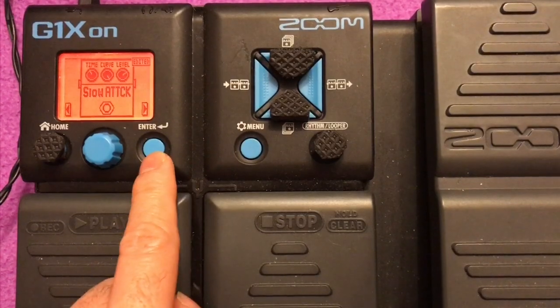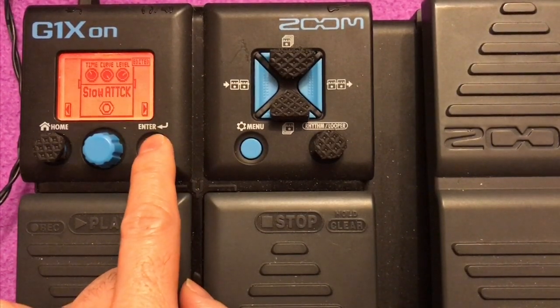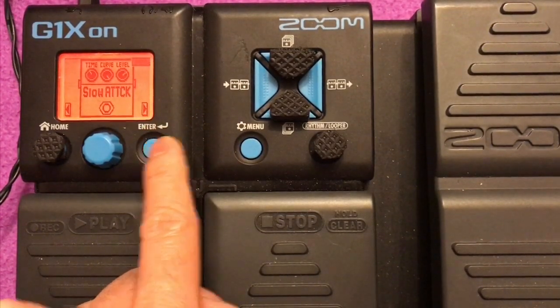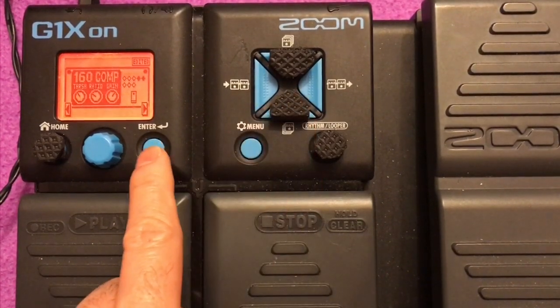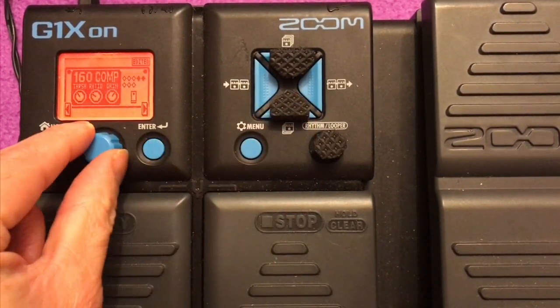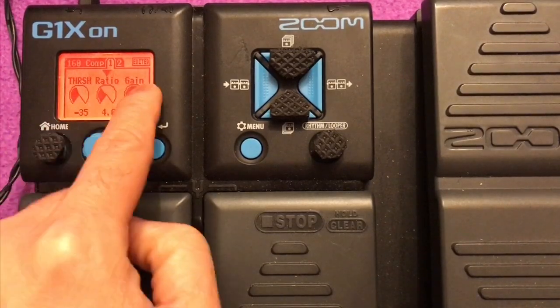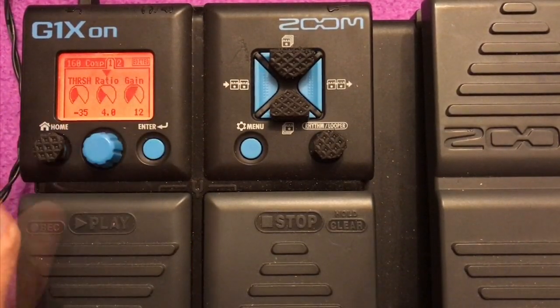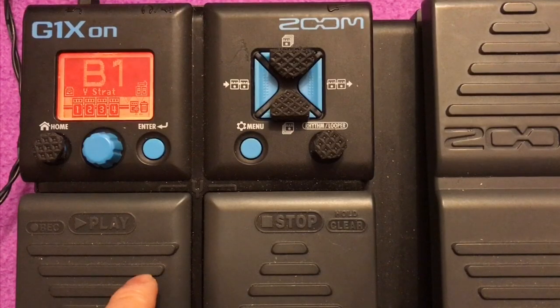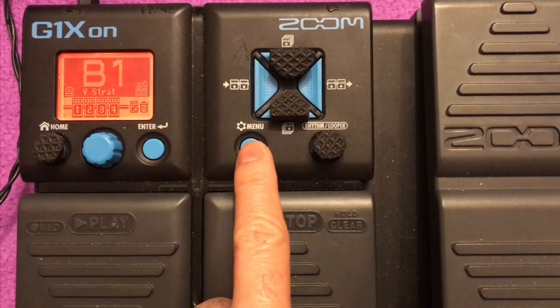Then when you enter on that one, or if you want to skip enter, you can just scroll and then adjust the parameters. Home screen again. Then last is menu.